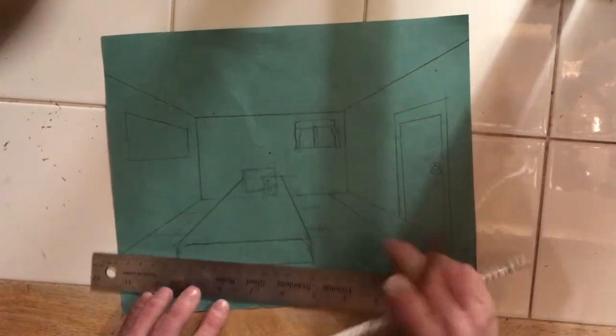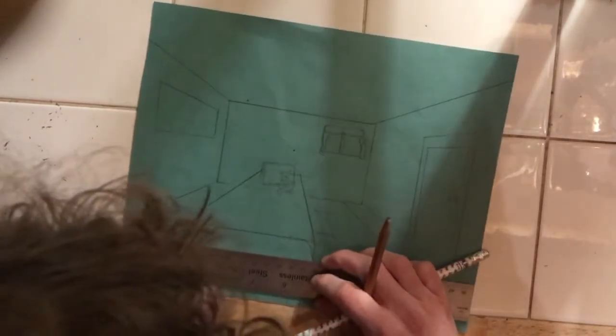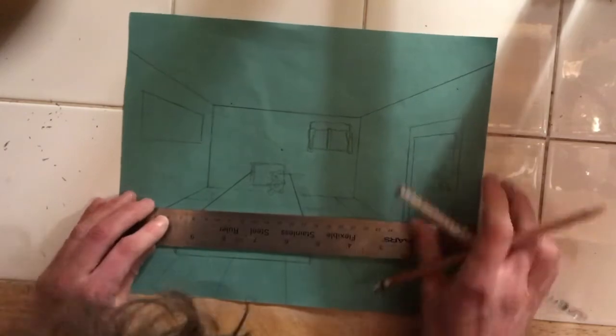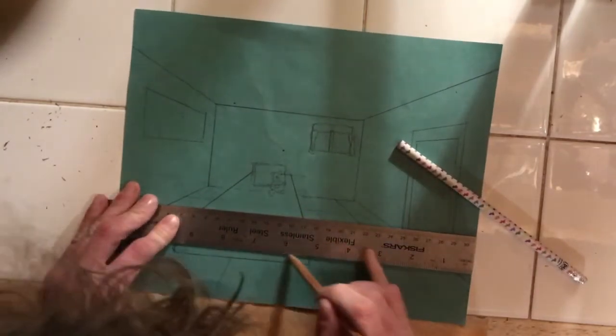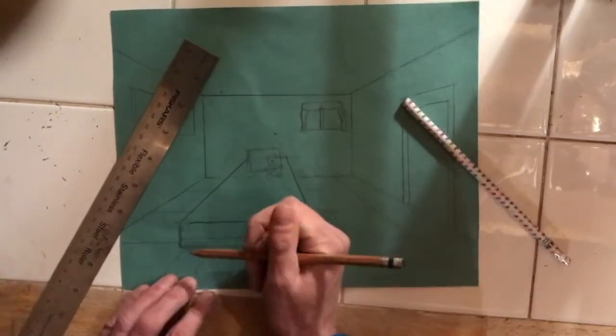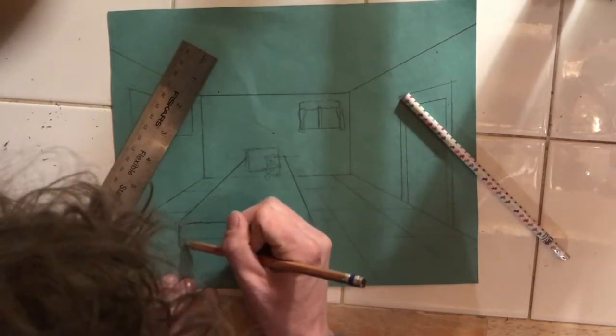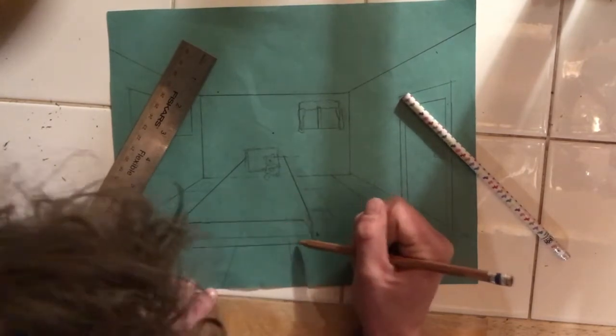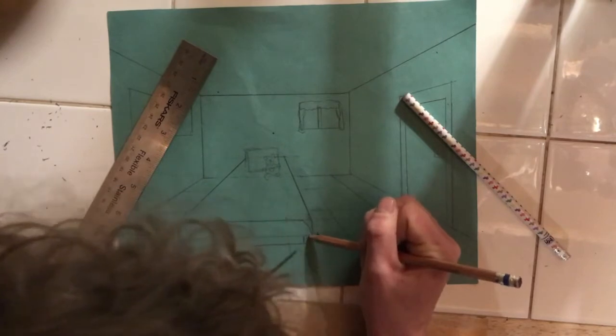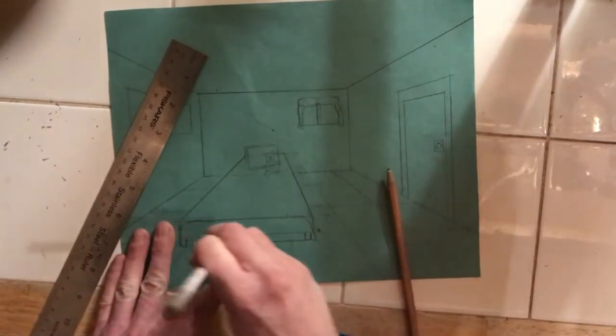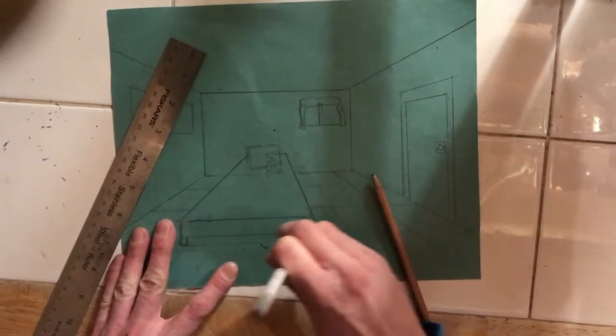If I wanted my bed to have legs instead of just be like a total rectangle to the floor, I could take this up a little bit. And then from the corners I could put 2 little legs in there. And get rid of this line here.